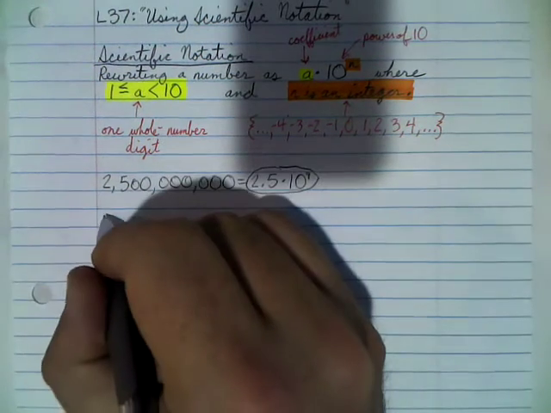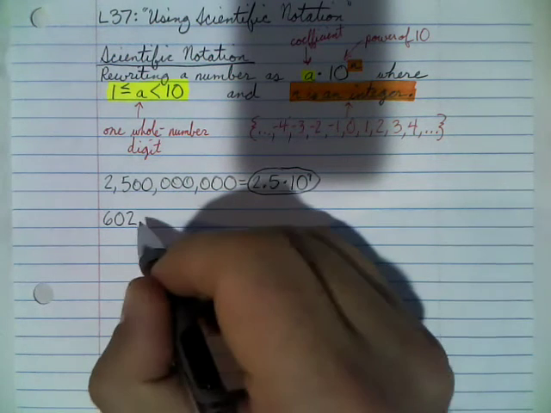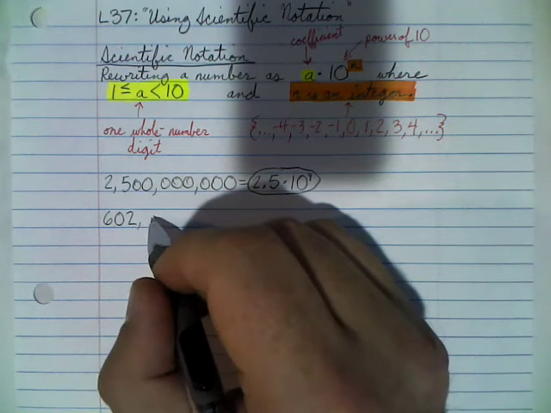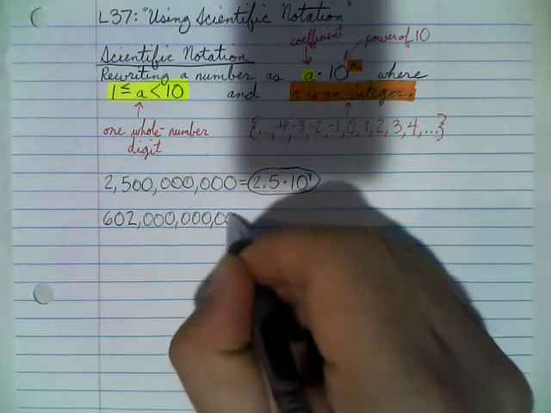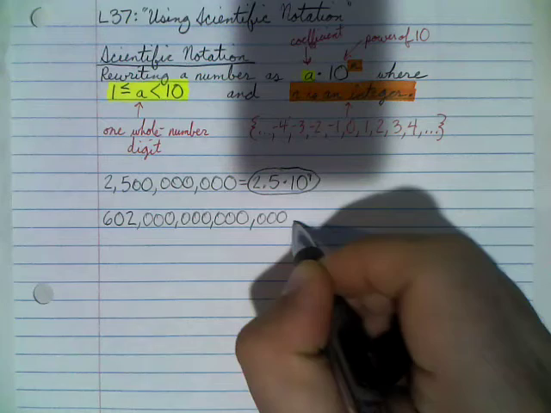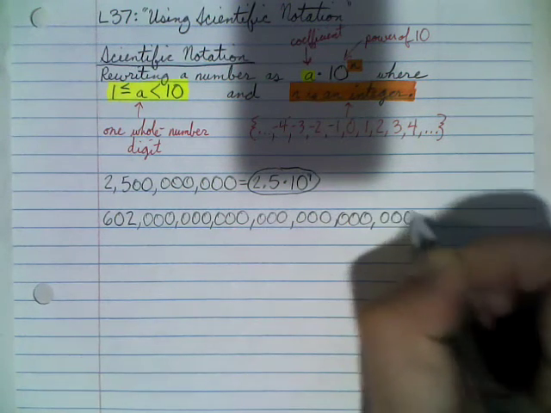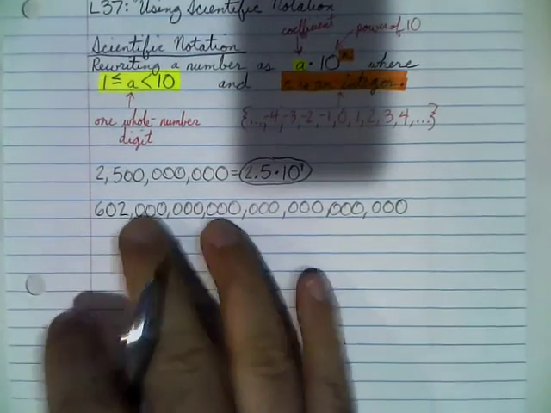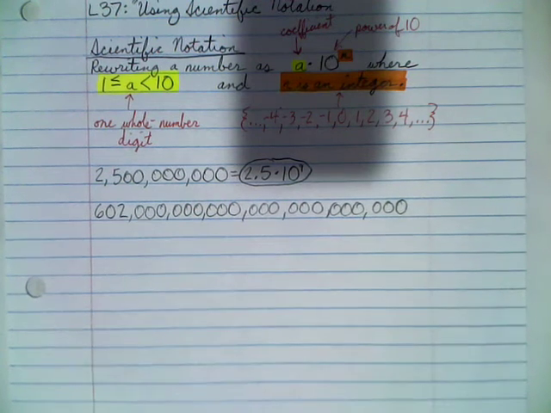All right, for our next example, ladies and gentlemen, we're going to go 602. And then we're going to follow that with 21 zeros. Now you might look at this number and think, all right, Mr. Burford, this just looks like it's too big. Are we just being excessive for the sake of example? And as much fun as that would be, no. No, we are not being excessive with our zeros just for the sake of example.